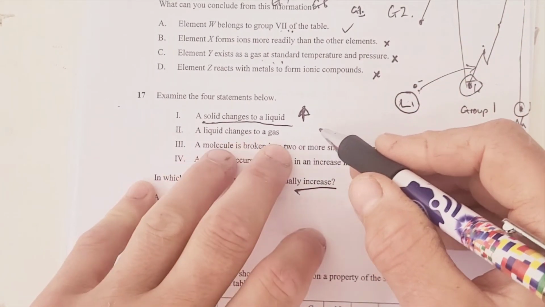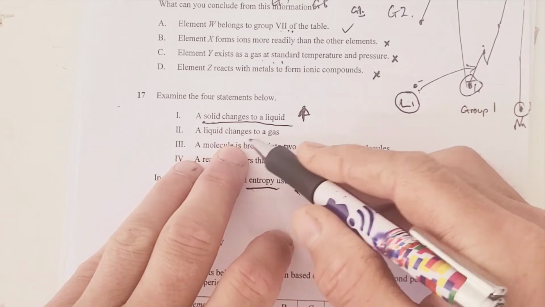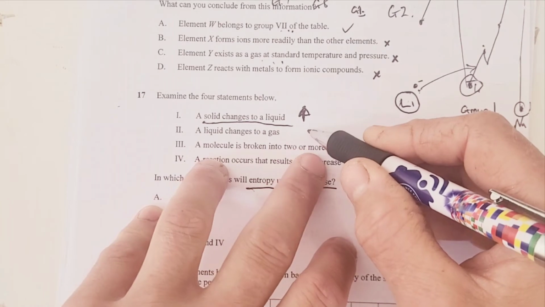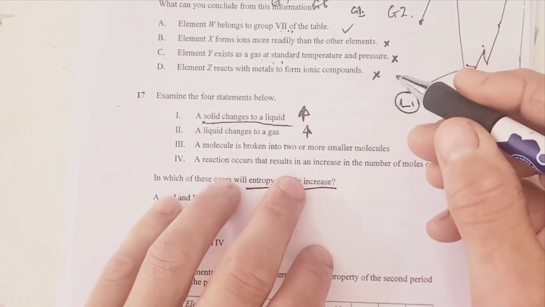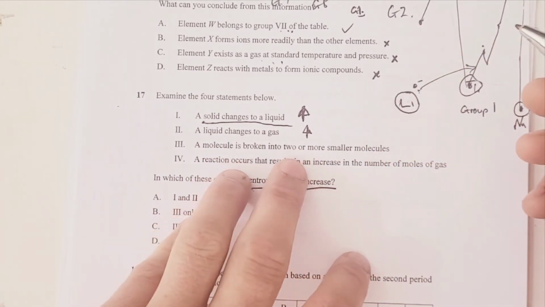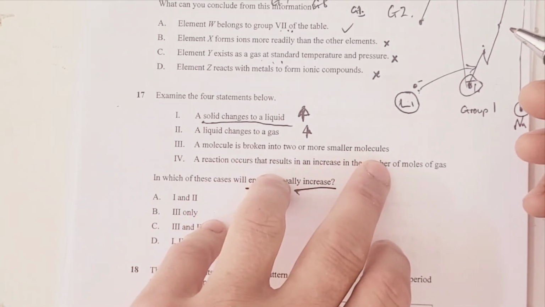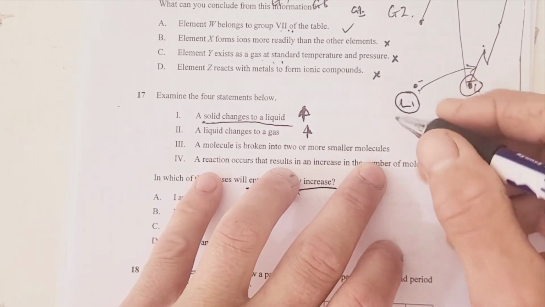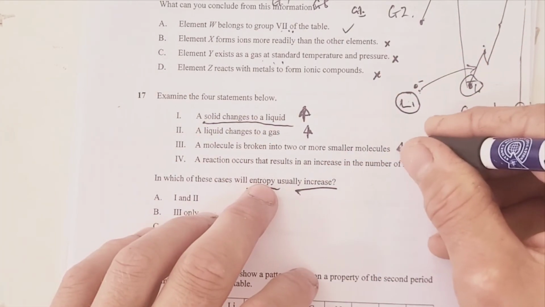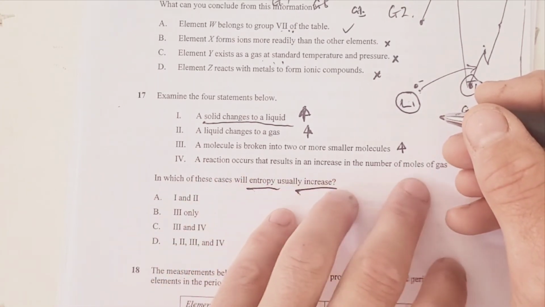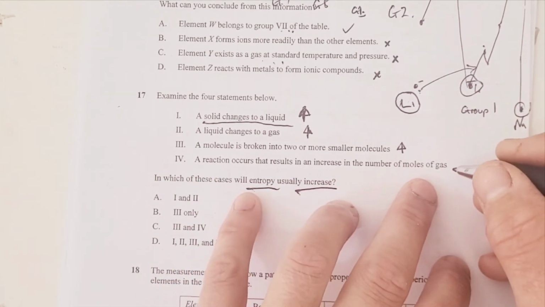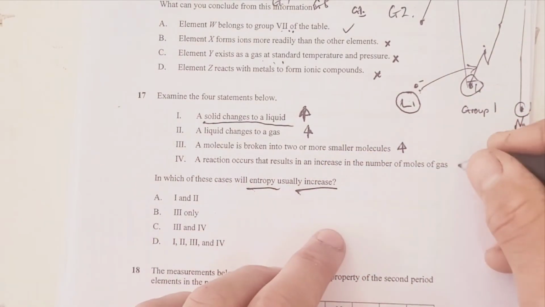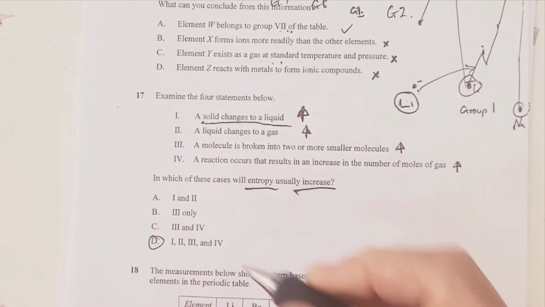A liquid changing to a gas. All right, you're going from liquid, which is moving, but now to particles that are moving much faster, much more disorder. Entropy is increased. A molecule is broken into 2 or more smaller molecules. Okay, so 1 breaks into 2, that's increased. Reaction that results in increased number of moles of gas. Okay, so you've got more moles of gas, more particles, all of these increase.